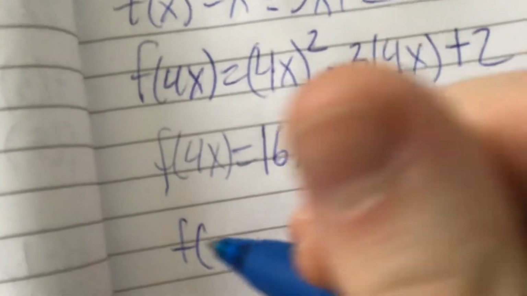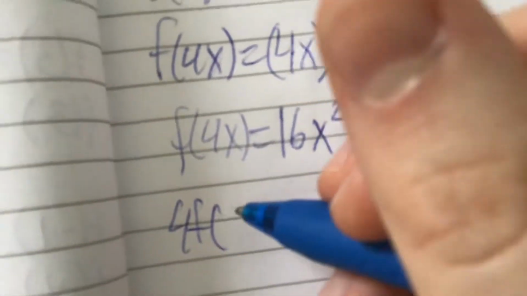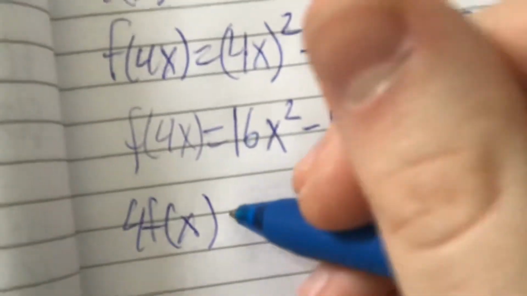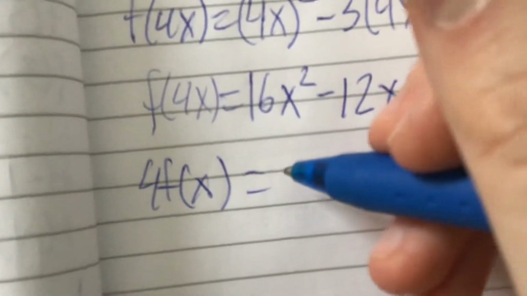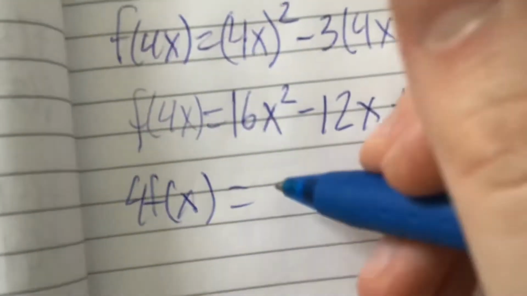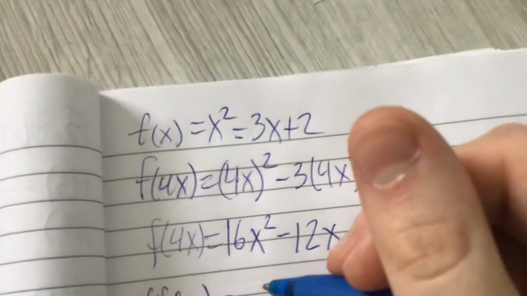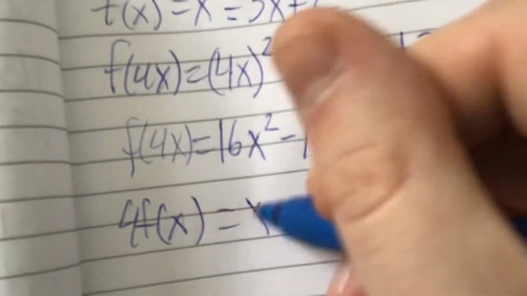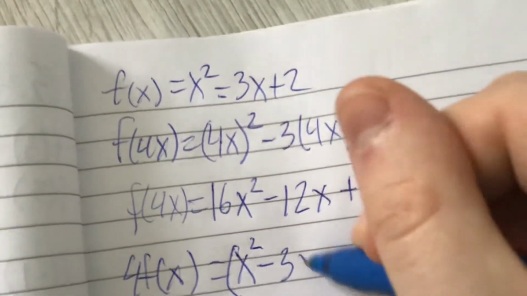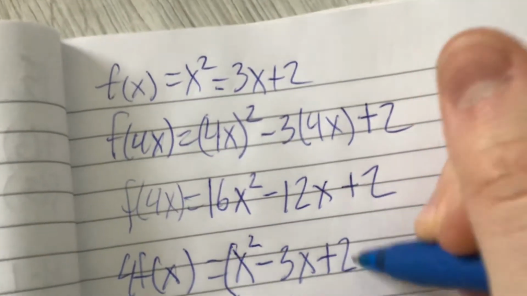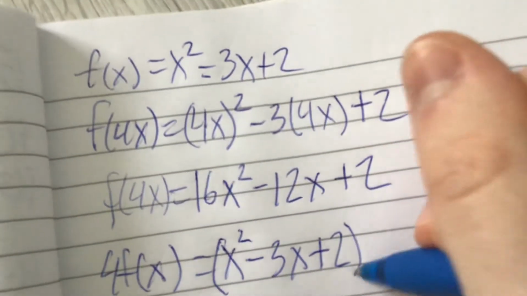And then, oh, we're back to the 4f ones. Woo. Okay, here we go. 4f of x is going to be the equation up there. Good thing I put that there. X squared minus 3x plus 2. Man, that other dash is really taking me off. Okay, there we go.